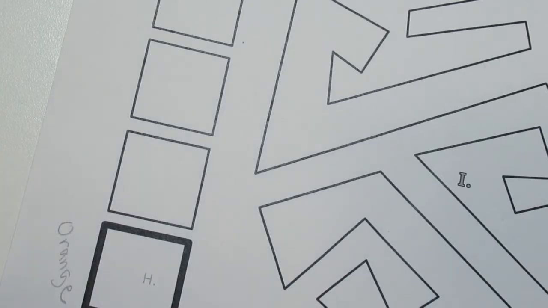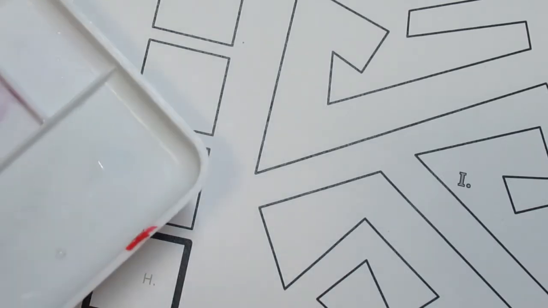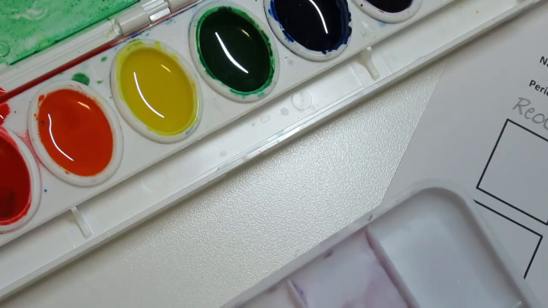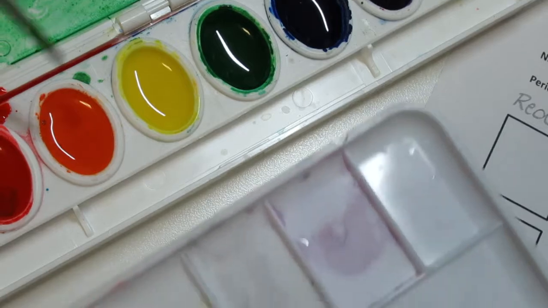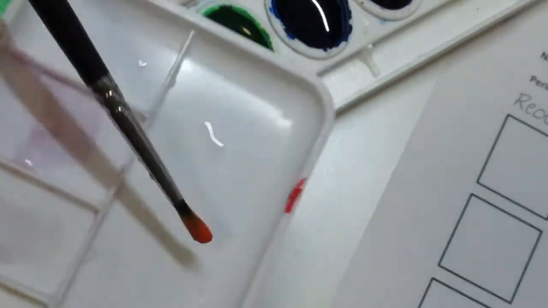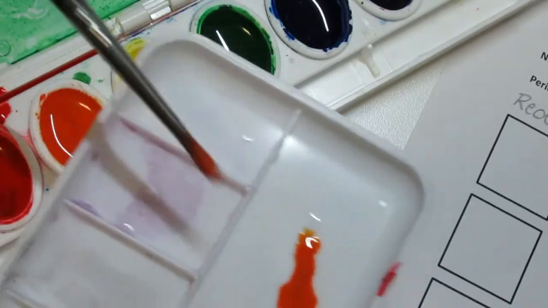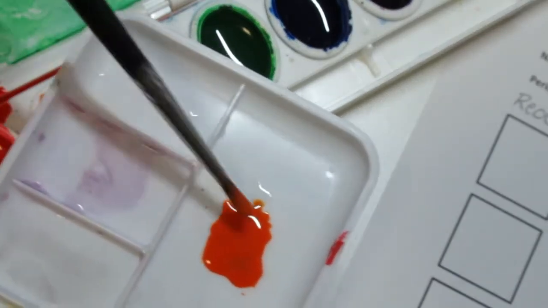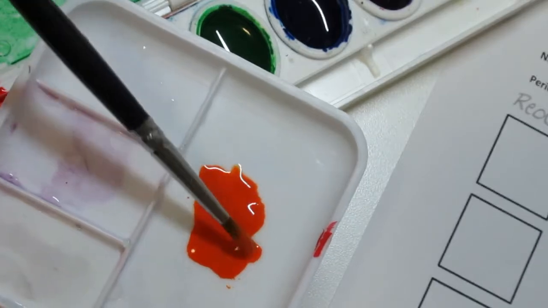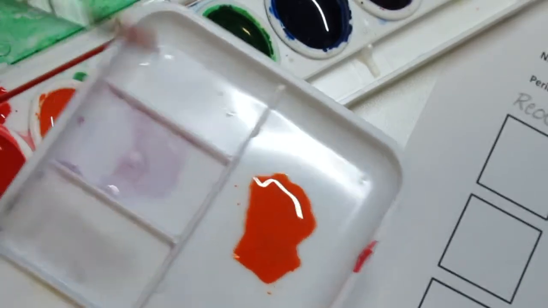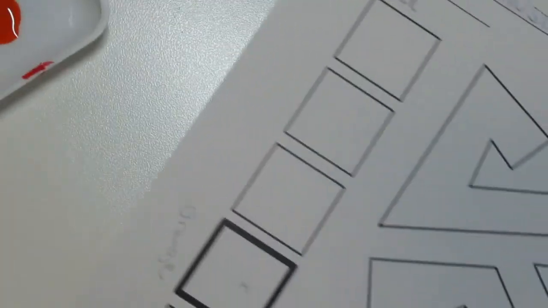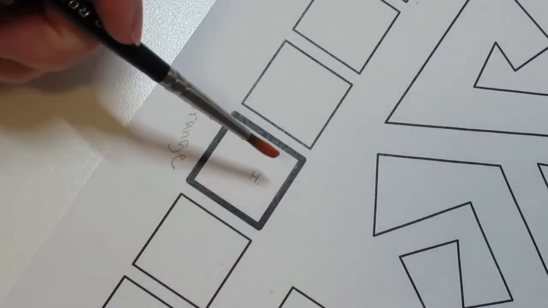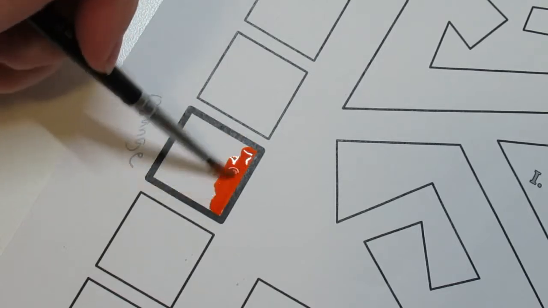Alright, the instructions say, make a puddle of your chosen secondary color in your mixing tray. Use this color to fill the center bold box. So I'm going to go ahead and use this big well here. Starting again with my puddle, usually like a quarter-sized dollop is enough as long as you're not using a really, really big brush. That'll go a ways. Okay, use this color, so I'm using orange, to fill in the center bold box.